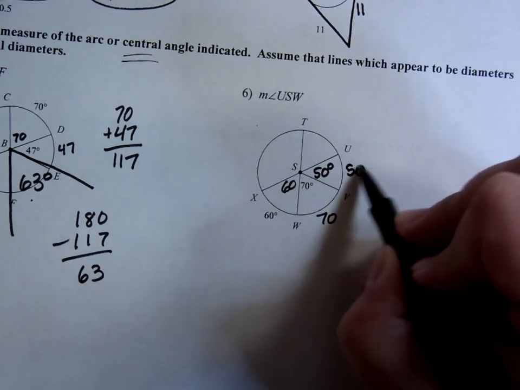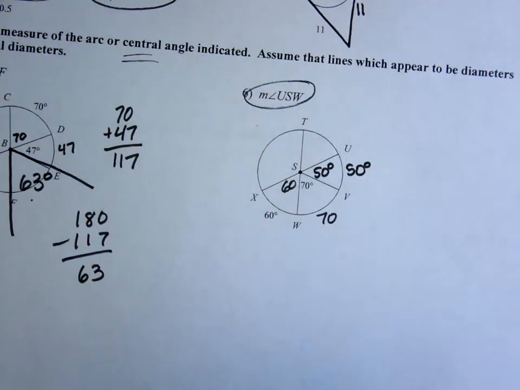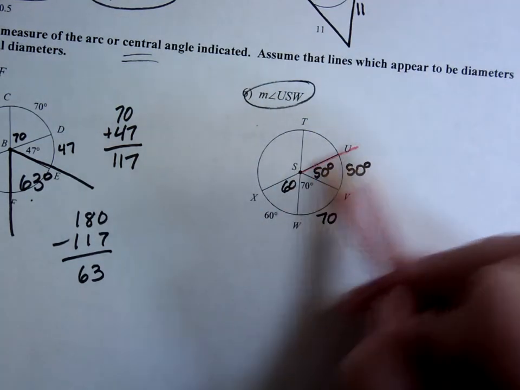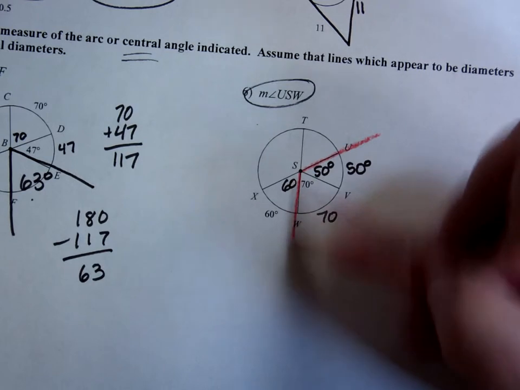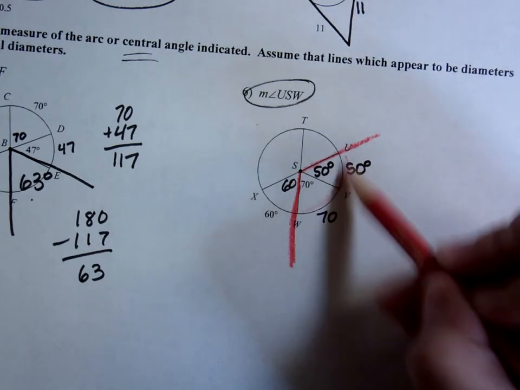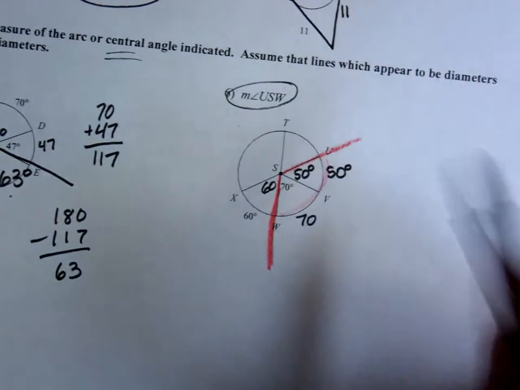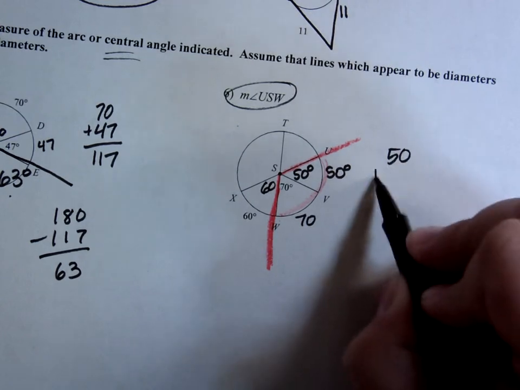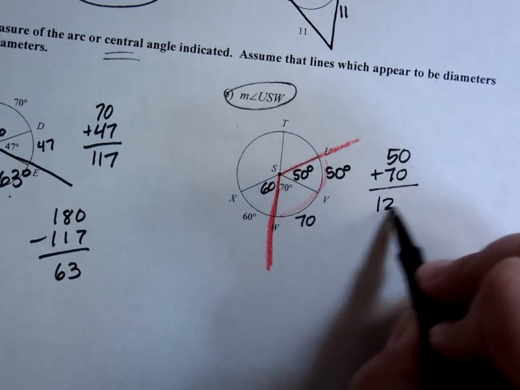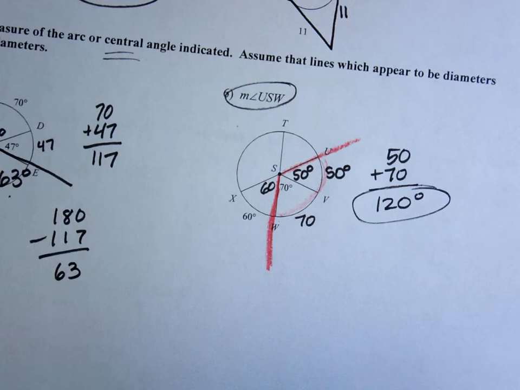The problem is some of you didn't read what it was looking for. USW. That's this whole angle. So 50 plus 70, which is 120. And that's your answer.